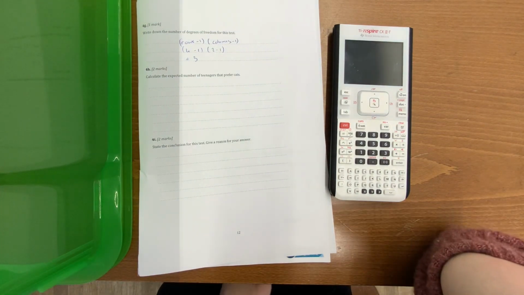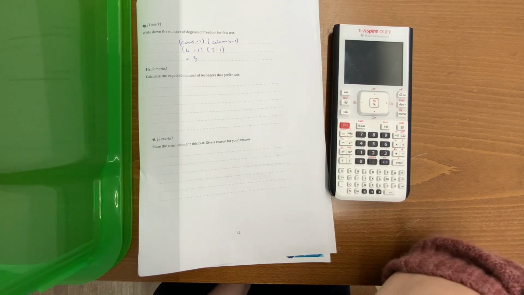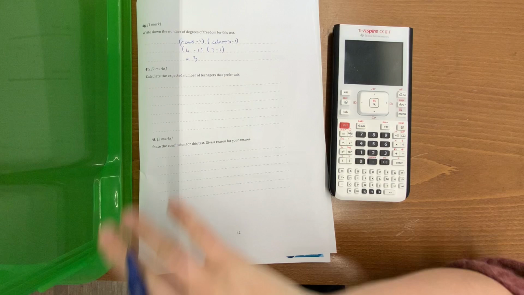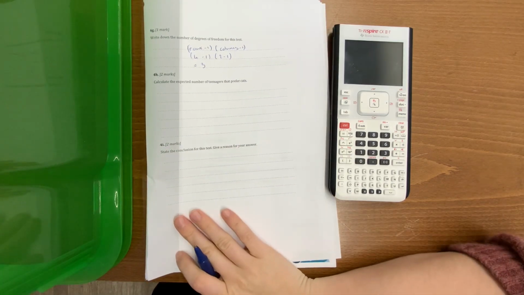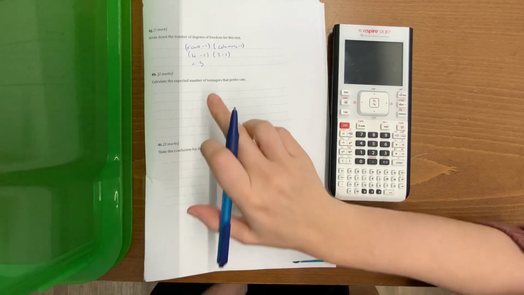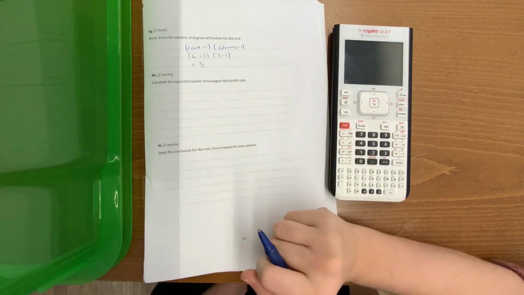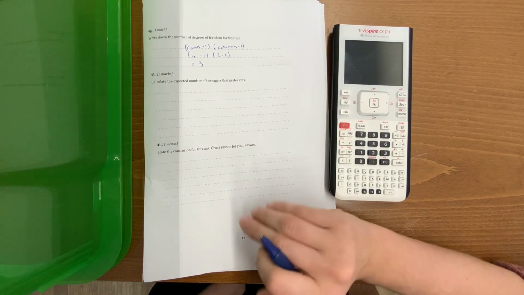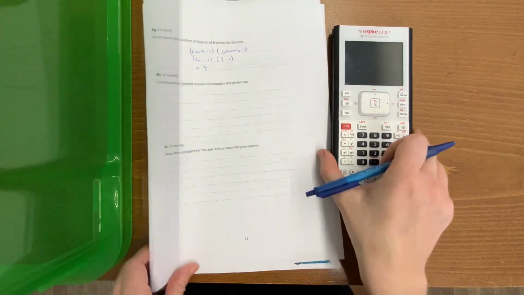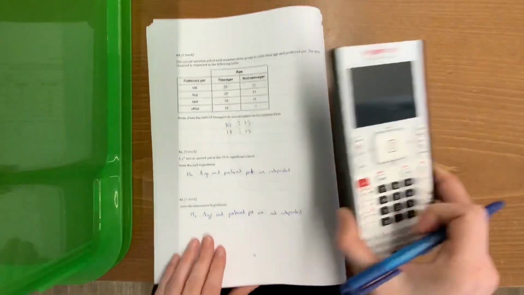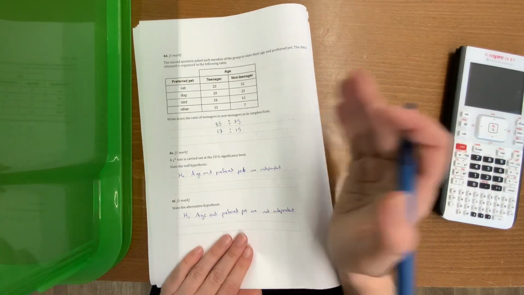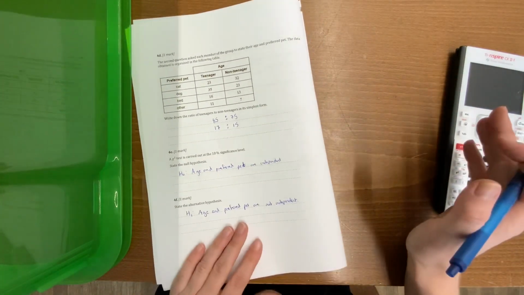And then this is an interesting one. It asks us to work out the expected number of teenagers that prefer cats. Now, there is a way to do this kind of by hand, I suppose, but I just wanted to remind you that your calculator actually can come up with a matrix of expected values as well. And so I just want to show you how to do that. So if we go back to our data, and here's the thing, it's going to take us a little while. We need to store it as a matrix and then do some calculator stuff with it.